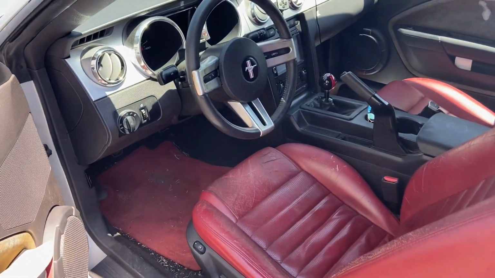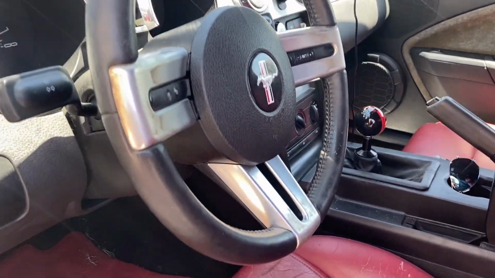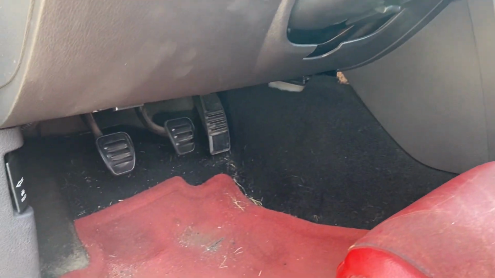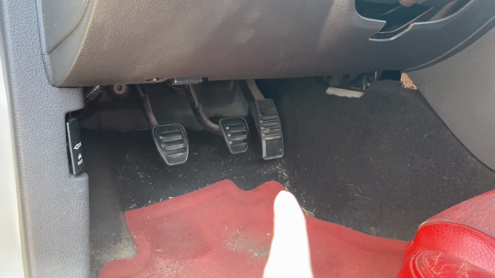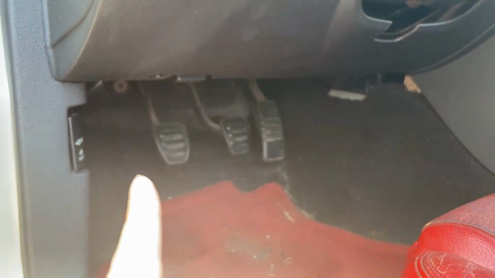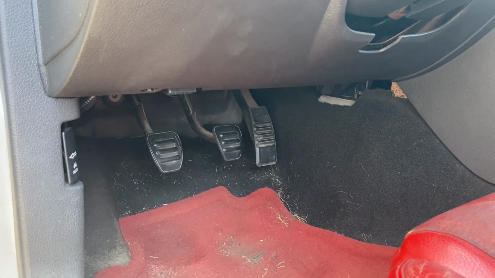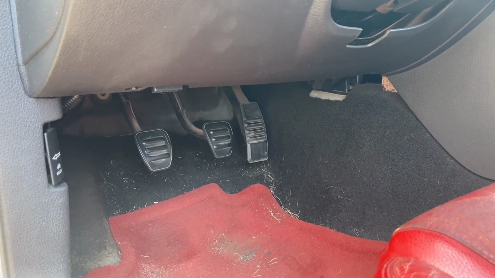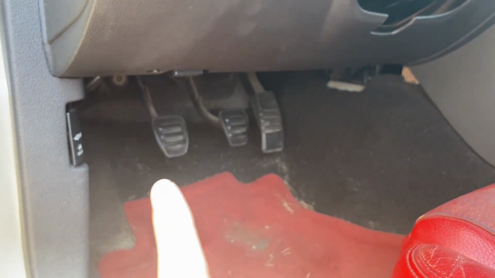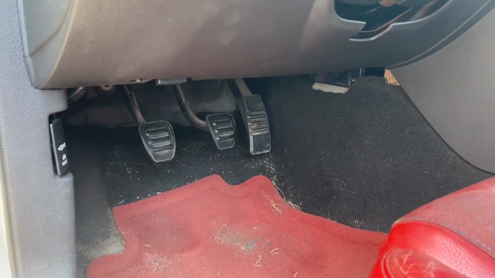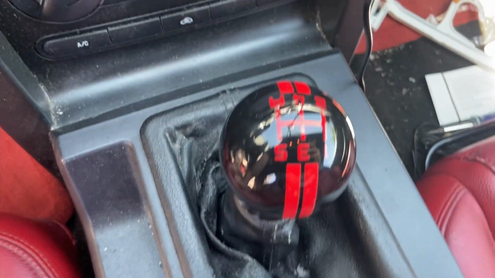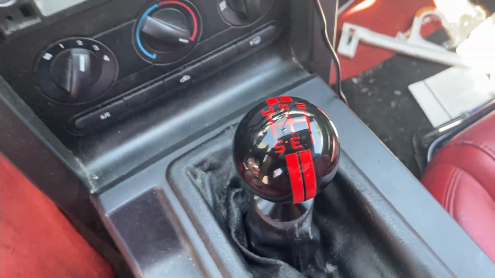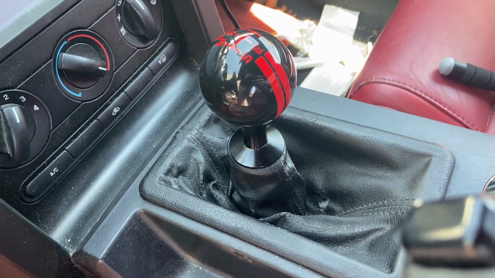So just to give a super quick overview of what's in the car, underneath the dash you have your gas, brake, and clutch. This is pretty universal as far as I know. You operate these two with your right foot and this one with your left foot when you drive stick. Obviously, you also have your stick right here. Notice how mine is backwards because I am lazy, but this is your stick.